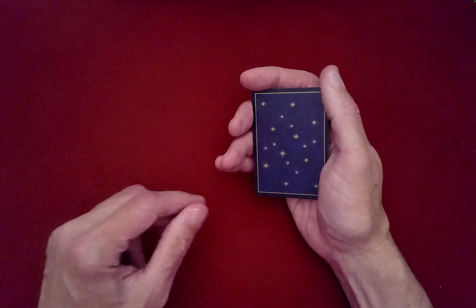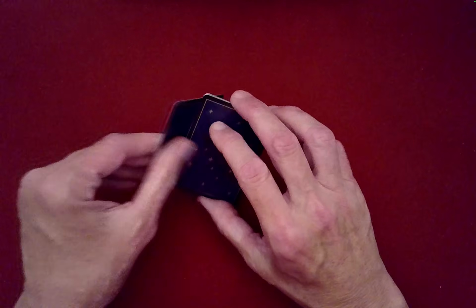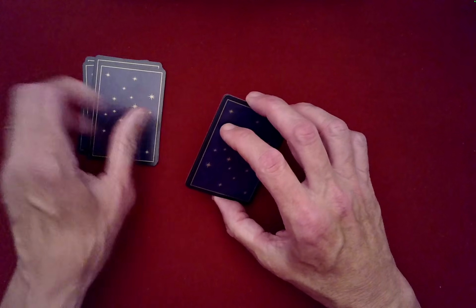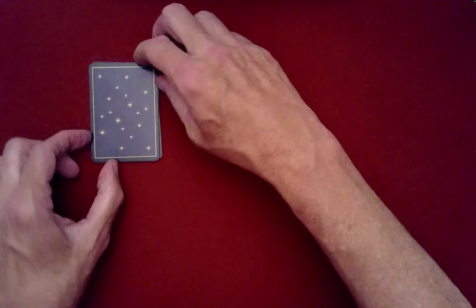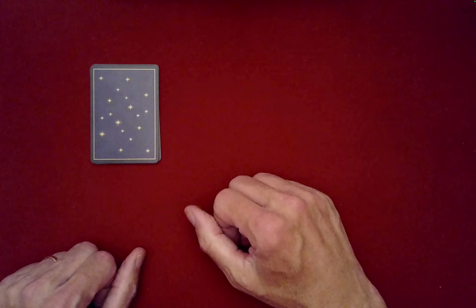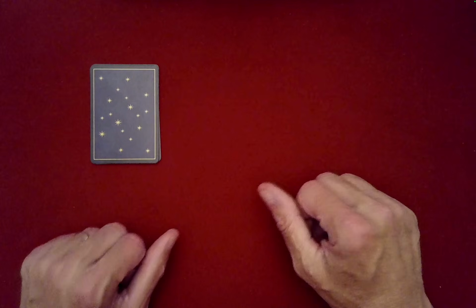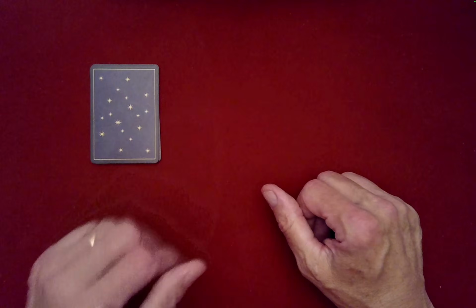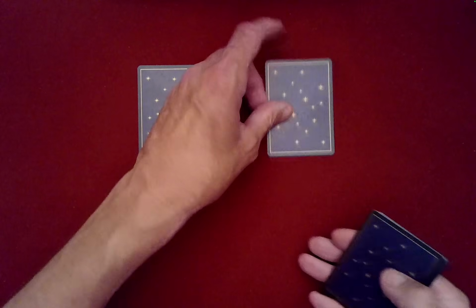You want just one more? Okay, that's fine. Now a note to you as the performer, it is in fact true that you can perform as many Klondikes as the spectator asks for. You truly can.